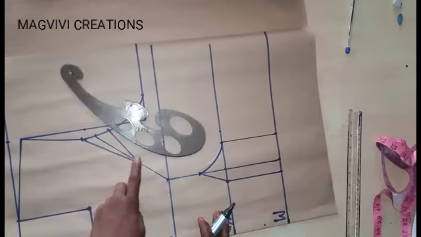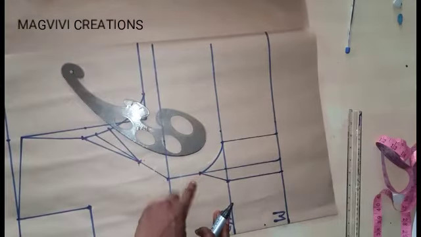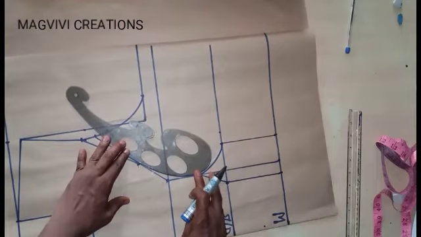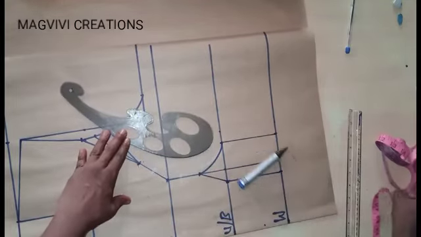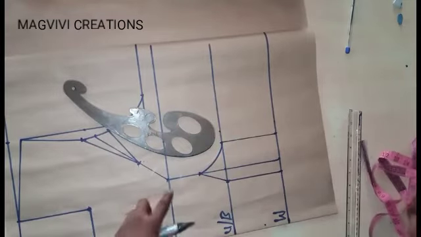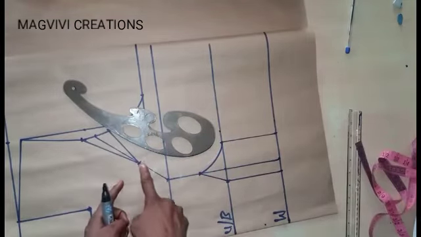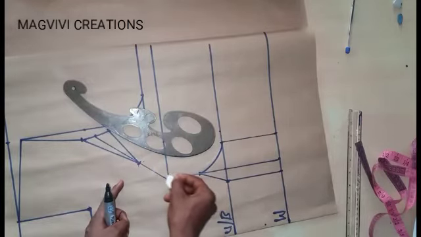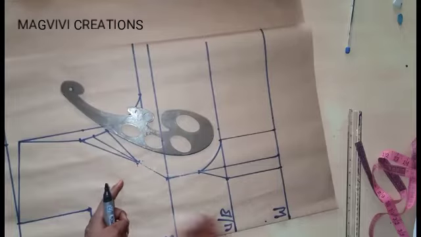So what you will do, connect from this point to this point using your curve. You just have to place it in such a way that it can connect. You can actually do this with your free hand. All you need to do is just create the cup, eliminating this point by connecting this to this point like so. You just take it gradually and you connect.